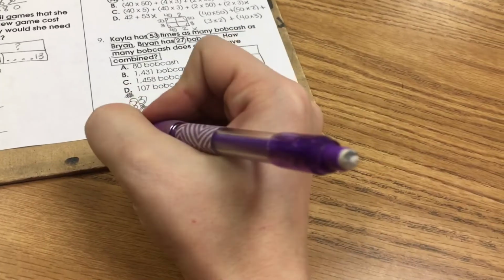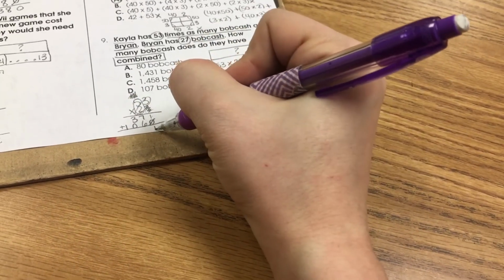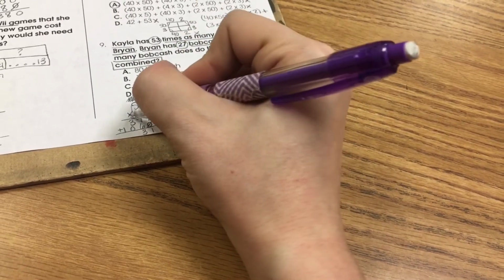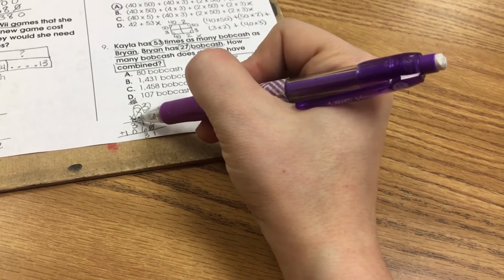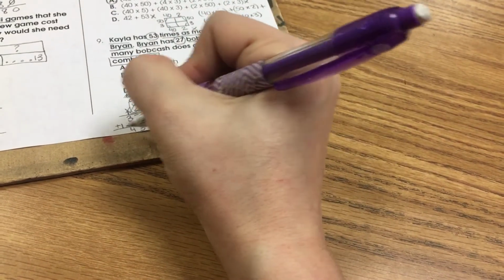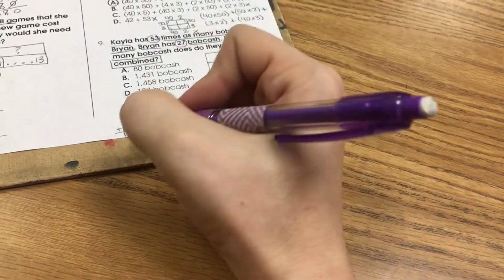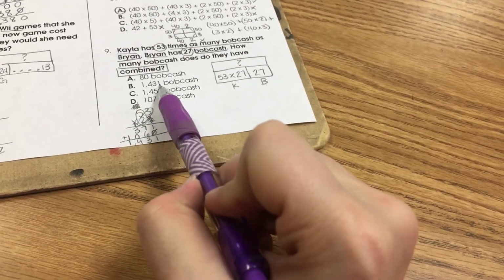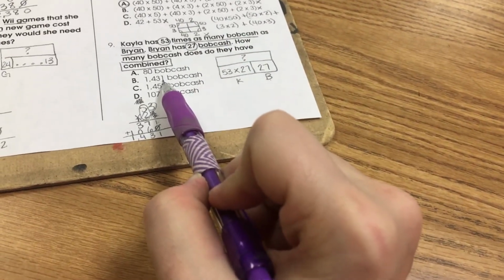So now we can add these partial products together. 1 plus 0 is 1. 6 plus 7 is 13. Put your 3. Add your 1. 3 plus 1 is 4. And then bring down your 1. So here we get 1,431. And be careful because that is an answer choice.